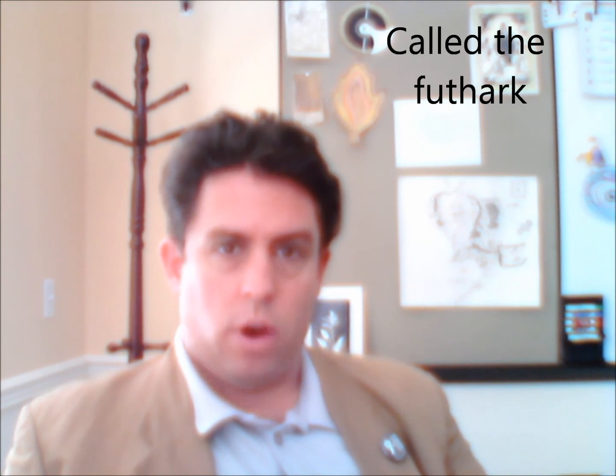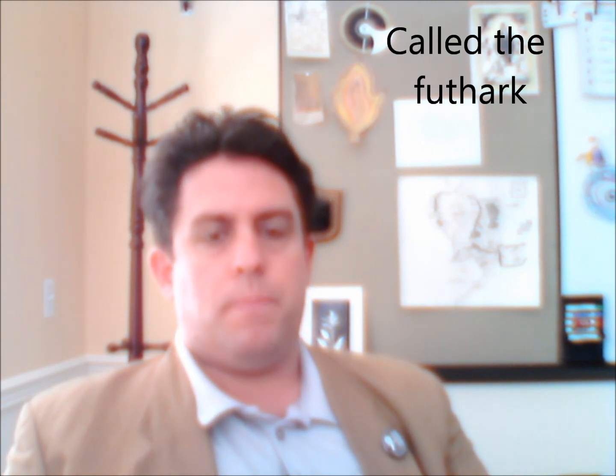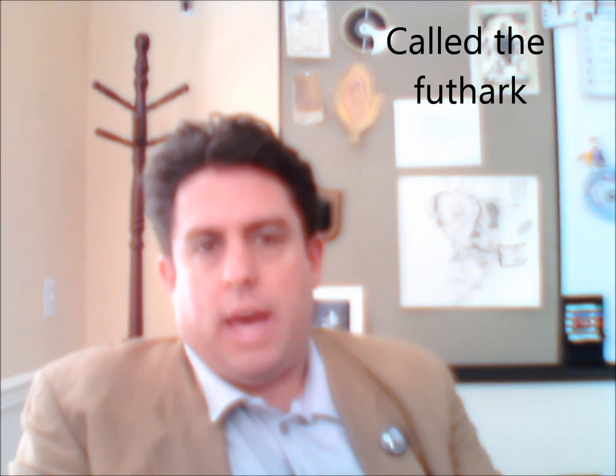The Anglo-Saxons used a script which consisted of runes, a runic alphabet, this Futhark or Futhork script. We saw that in The Hobbit. It's the same thing that Tolkien uses when he goes to write the Dwarvish and Elvish languages in The Hobbit. Tolkien himself was a linguist, and he used that Futhark to construct his languages.